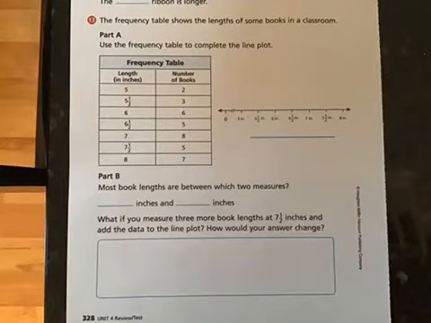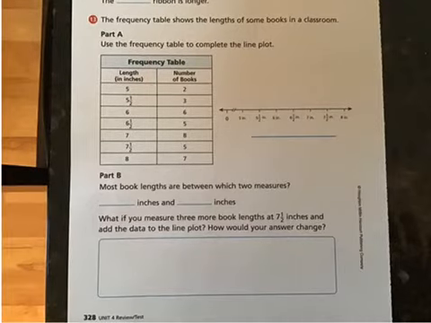Here's number 13, our last review problem before the test. The frequency table shows the lengths of some books in a classroom. Use the frequency table to complete the line plot. So let's keep in mind that these are the different lengths, third graders.